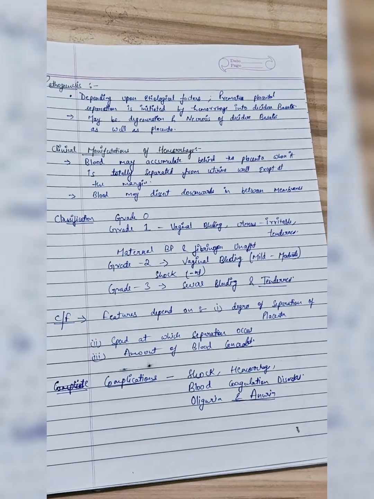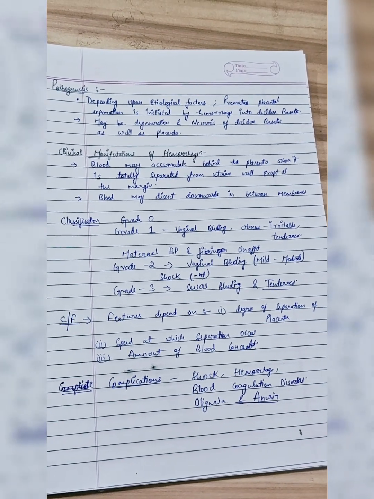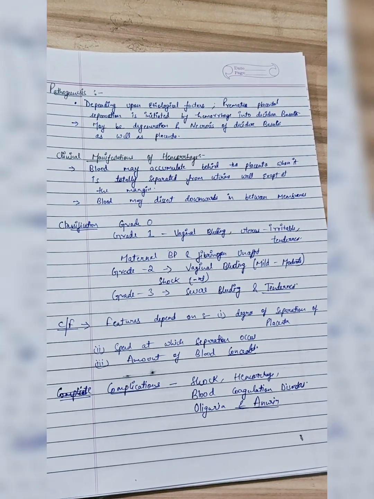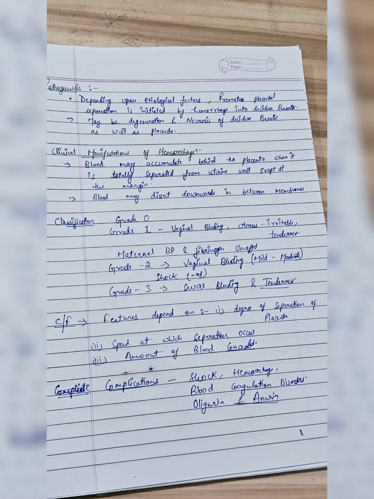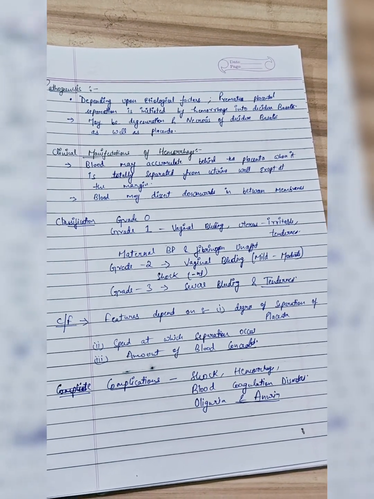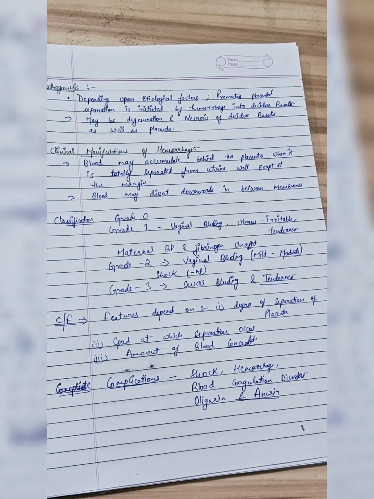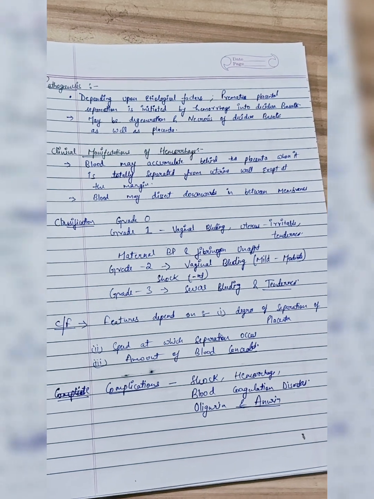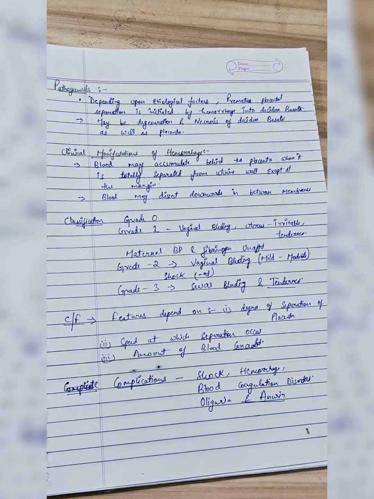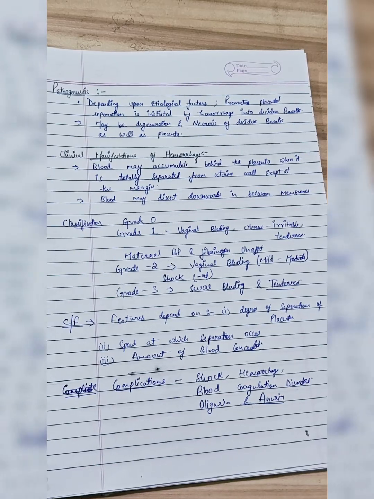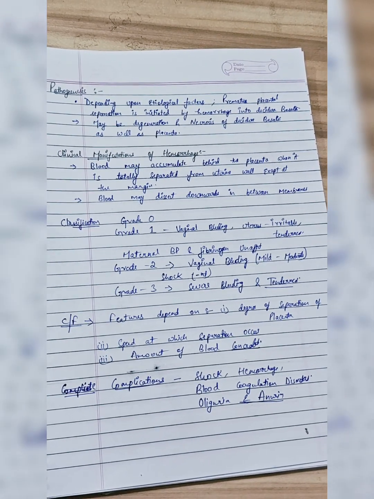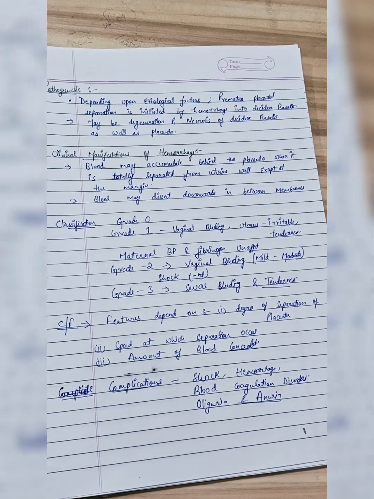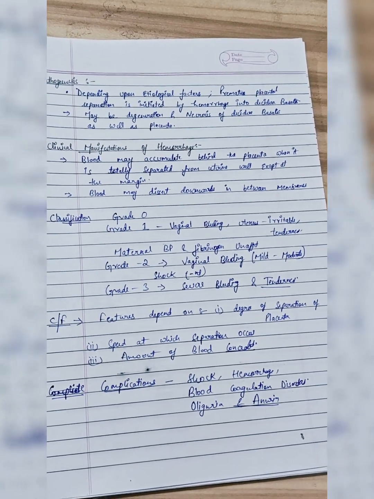So now let's see the classification. There are four grades: grade 0, grade 1, grade 2, grade 3. In grade 0 the clinical features are absent, but in grade 1 there can be vaginal bleeding, and the uterus is also irritable with tenderness. Maternal BP and fibrinogen are unaffected. In grade 2, vaginal bleeding can be mild to moderate, and shock is usually absent. Maternal BP and fibrinogen level are also unaffected. In grade 3 there can be severe bleeding and tenderness.